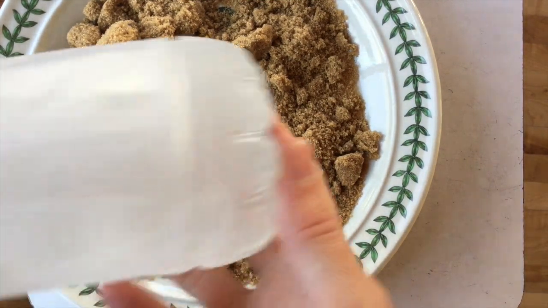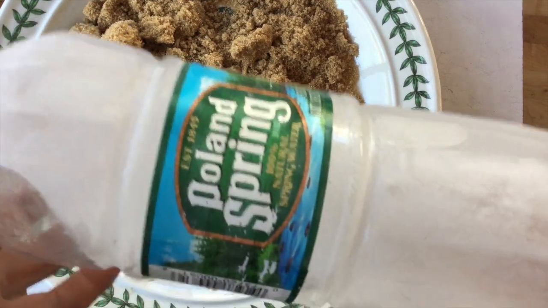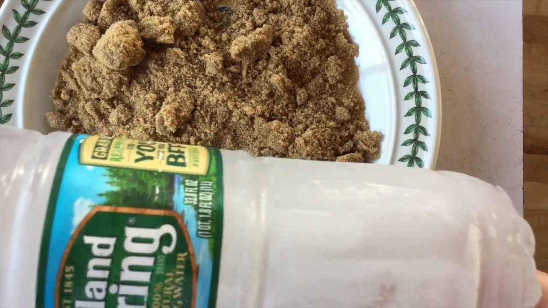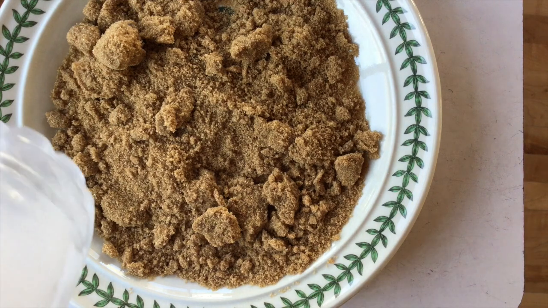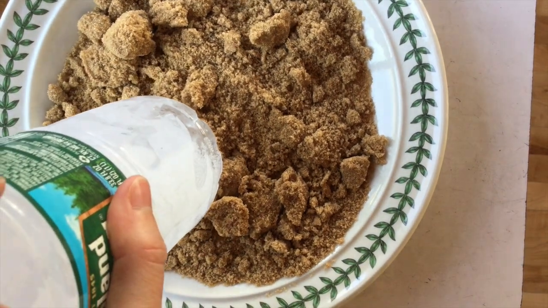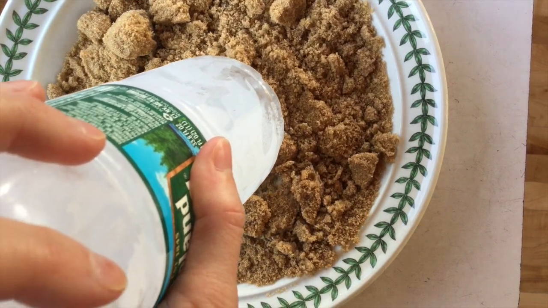We are also using a frozen water bottle today. This is to simulate the glaciers. Glaciers are really big sheets of ice on the Earth's surface. So we're going to use this water bottle to pretend that it is the glacier moving on the Earth's surface.